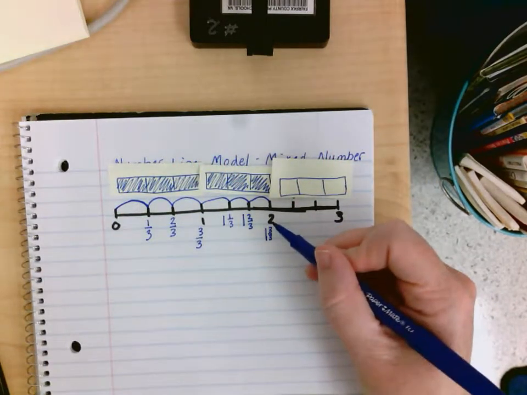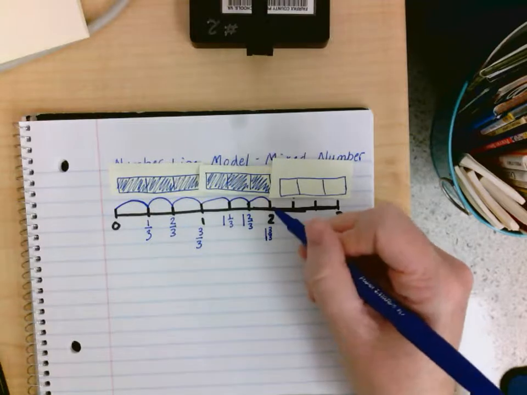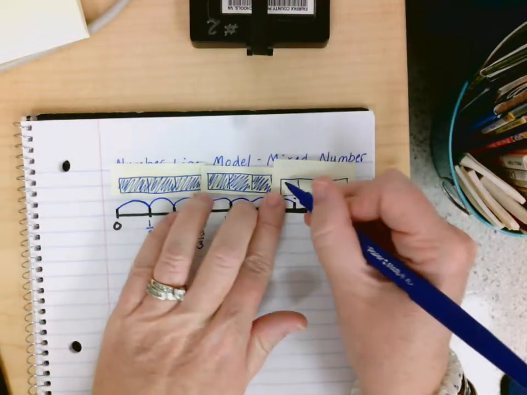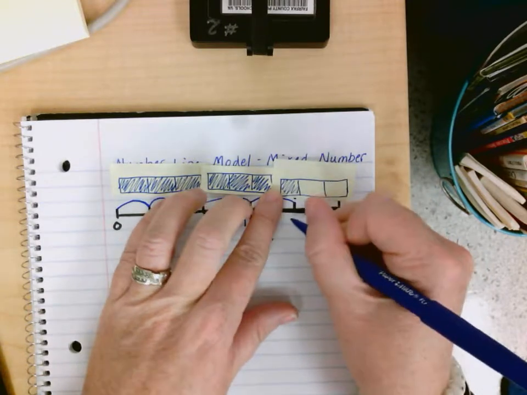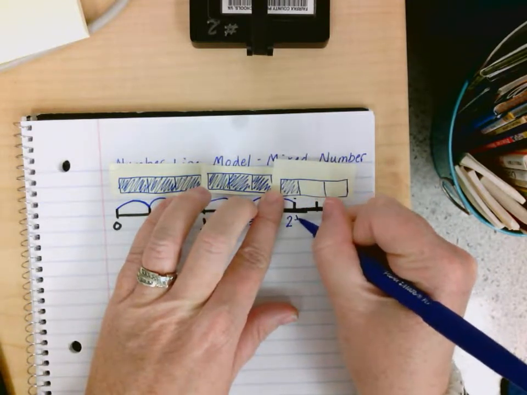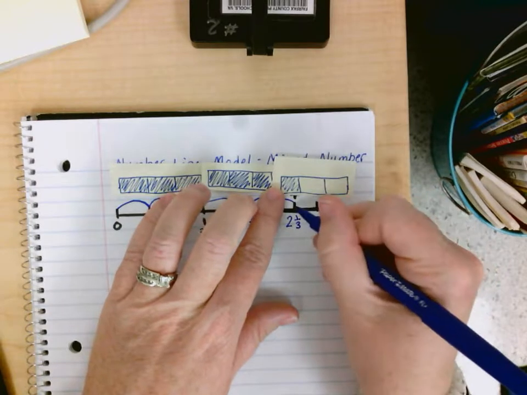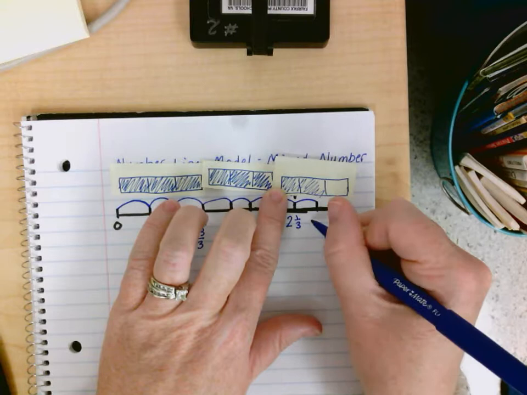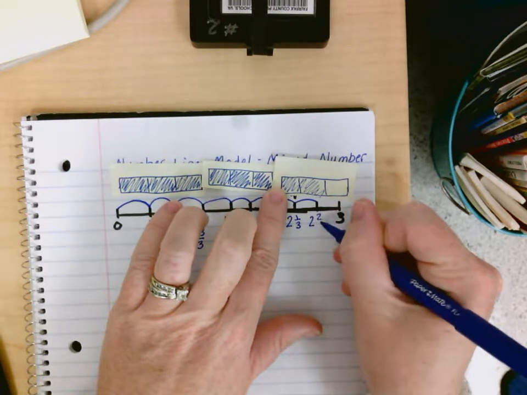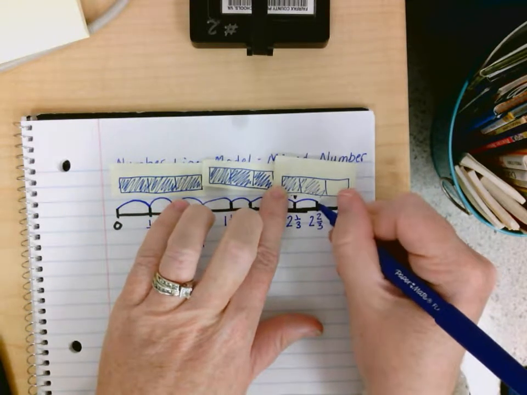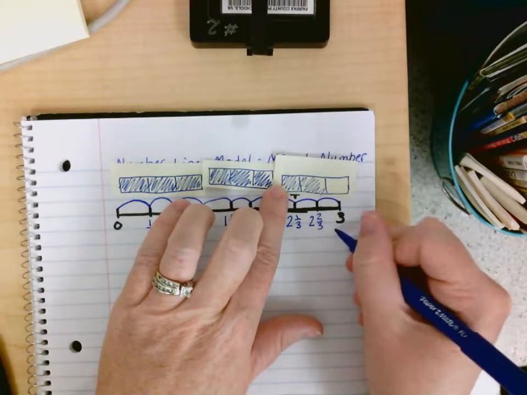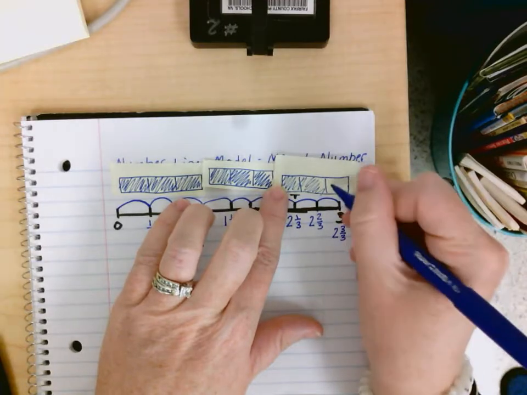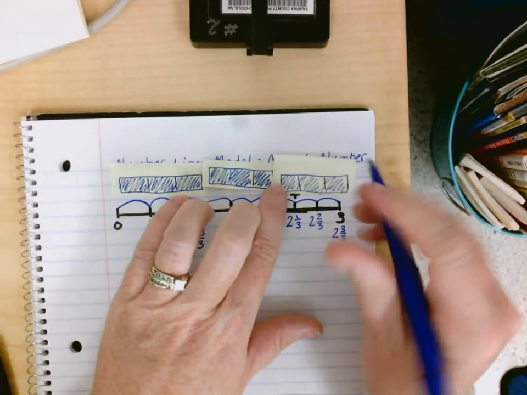So if I'm at 2, or 1 and 3/3, I'm going to do another jump, and that will now give me 2 and 1/3. When I do another jump, that's going to give me 2 and 2/3. One more jump will bring me to 2 and 3/3, which is the same as 3.